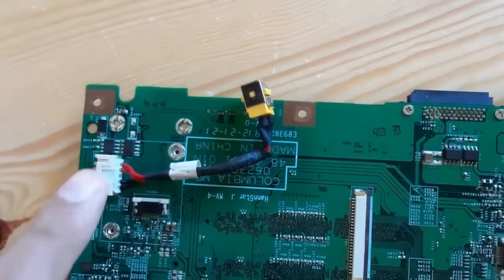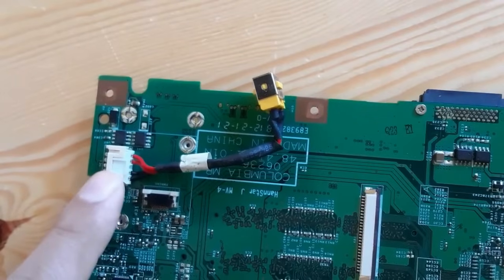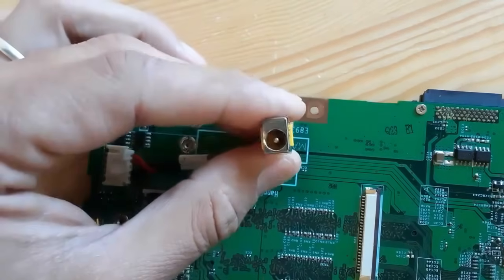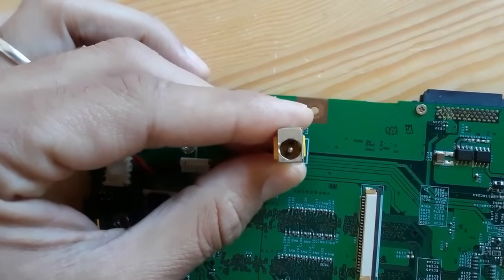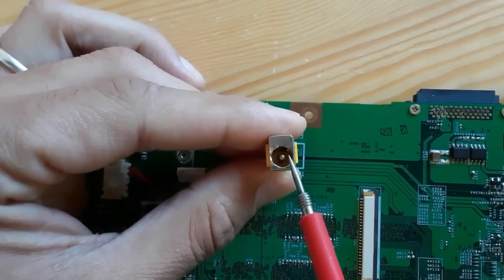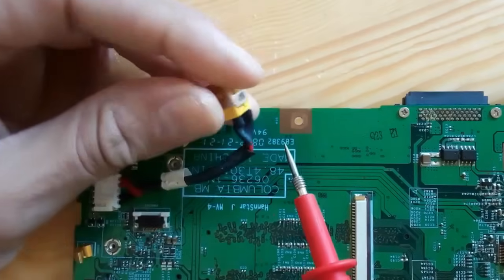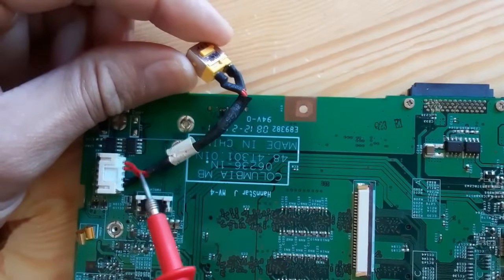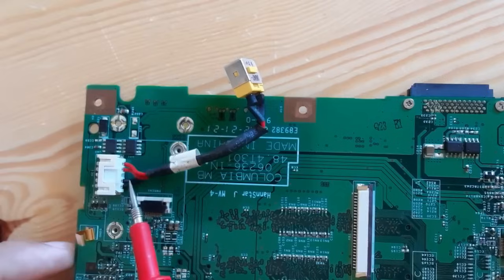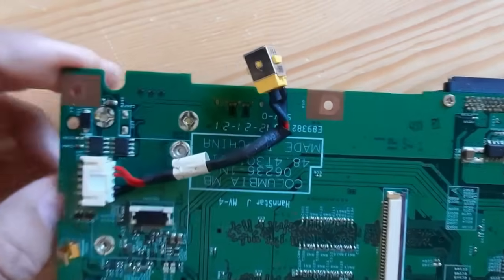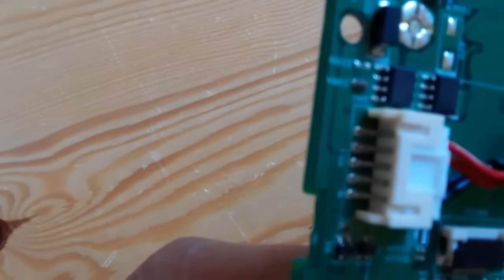This is another motherboard where we have the same working principle. This is a power jack that is connected to a cable. Okay, the same working principle. To check this kind of power jack, you should check the power jack itself and the cables or the extension. Here we have two red wires and two black wires for ground.